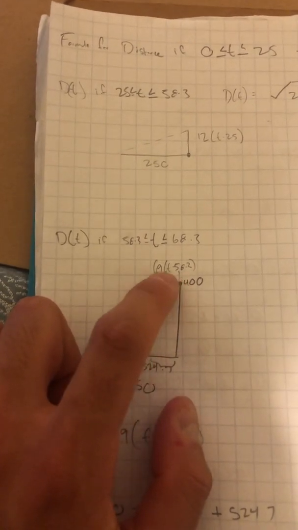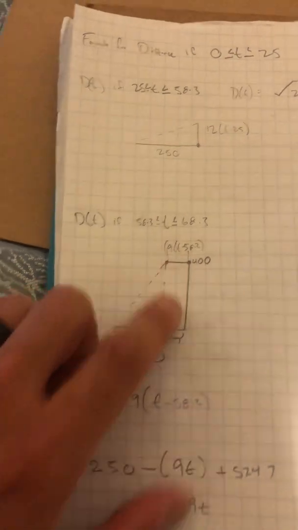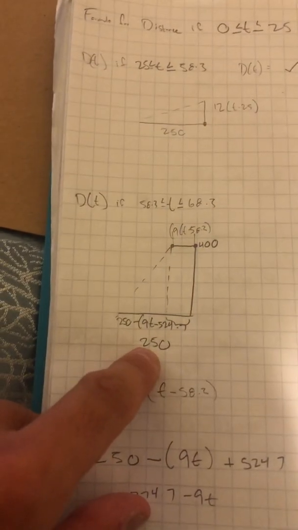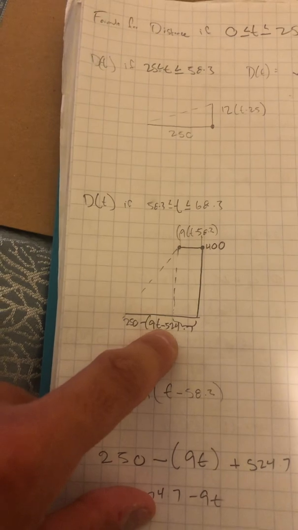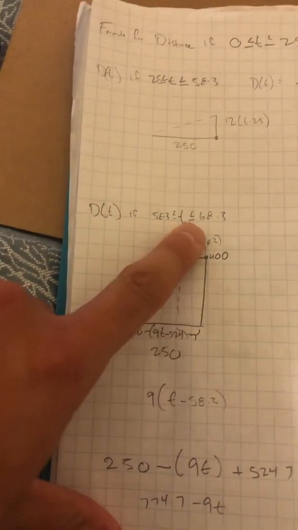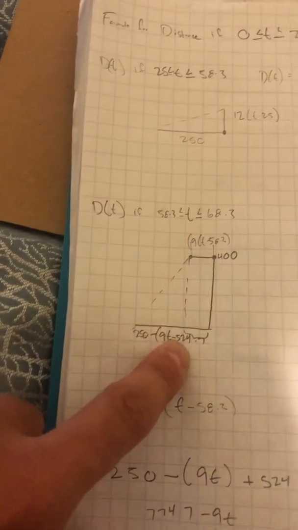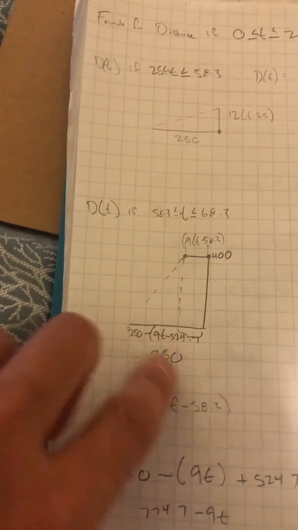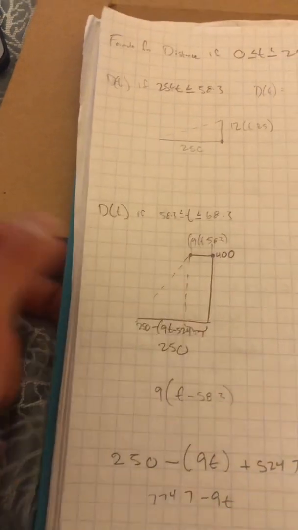So that's going to be 9 times t minus 58.3. So now we do 250 minus 9t minus 524. Again, I just distributed the 9 into the 58 or so. Then that's how you're going to get this little portion.